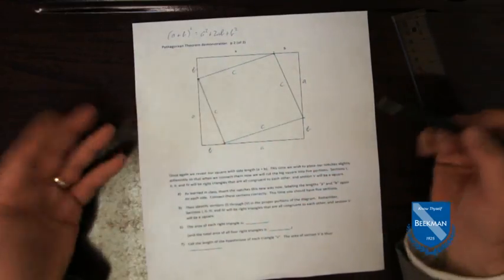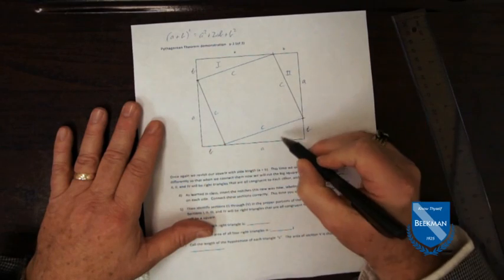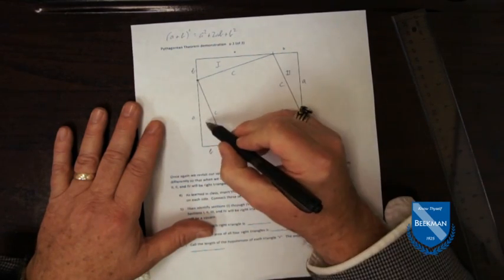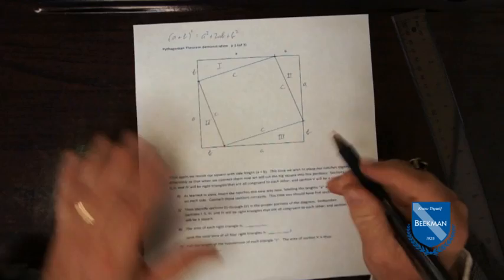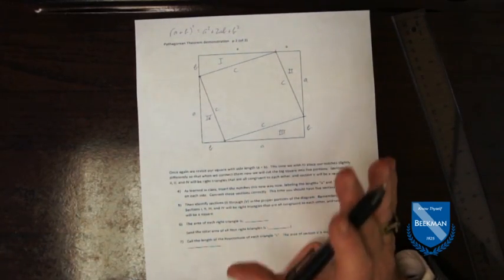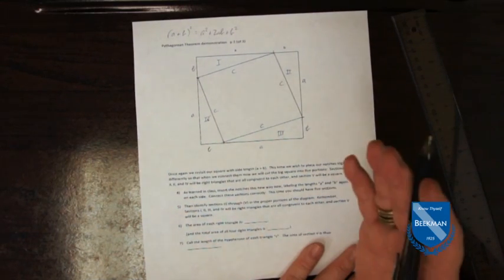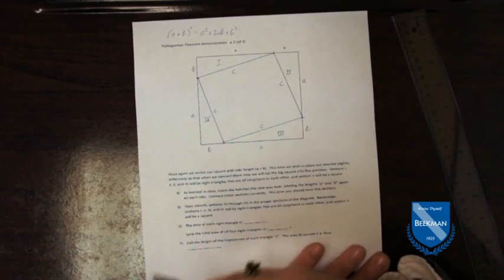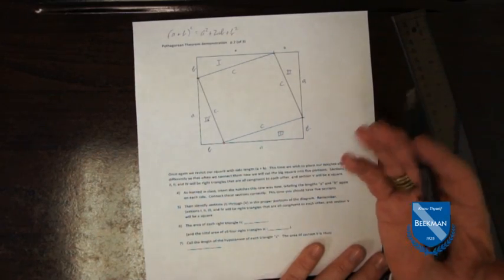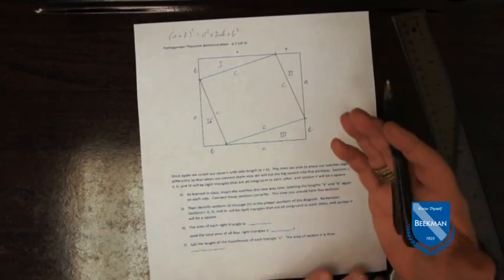Let's take a look at this jigsaw puzzle. We got 5 pieces in all. The first 4 are right triangles. Famously, the area for any triangle is 1/2 base times height. But special for right triangles, you can take either leg to be the base, and then the other leg becomes the height or the altitude drawn to that base.